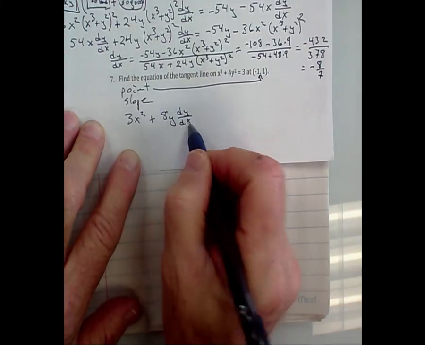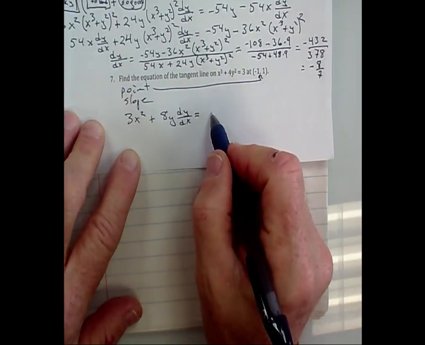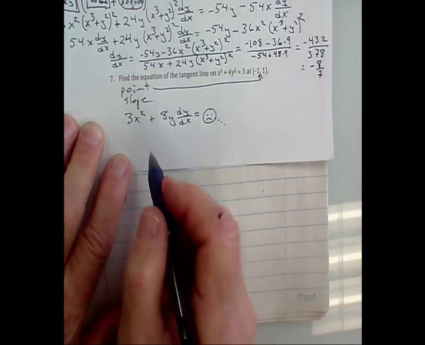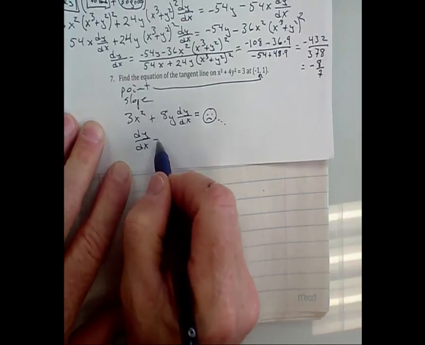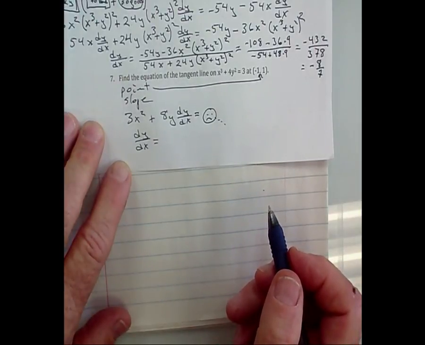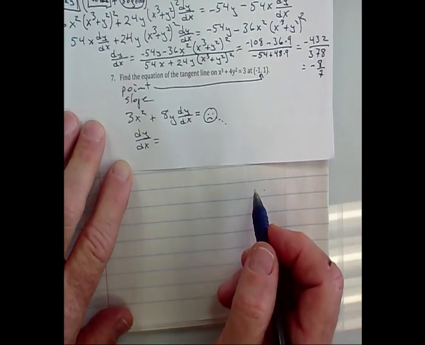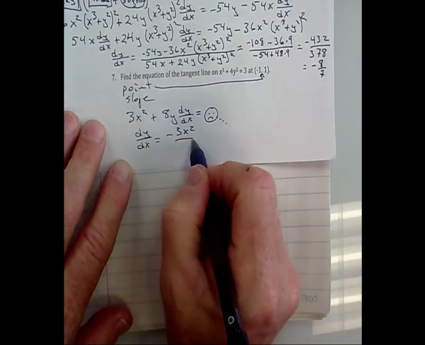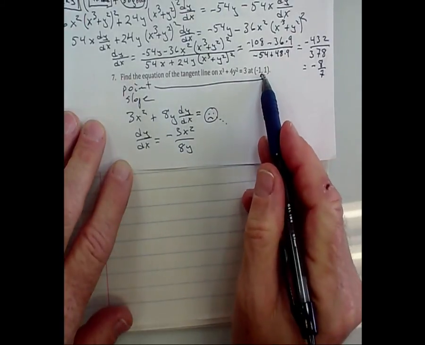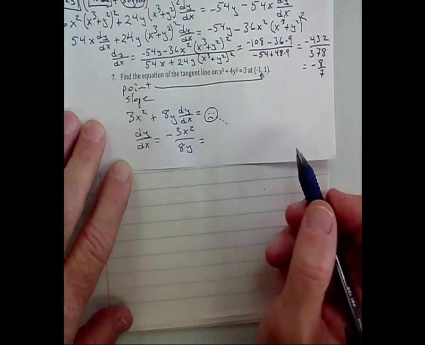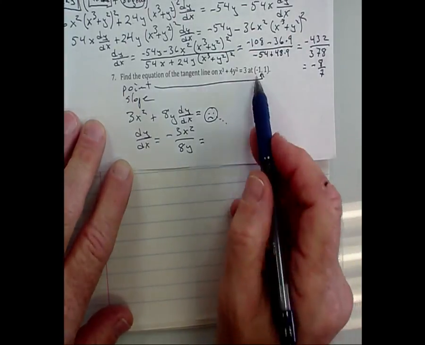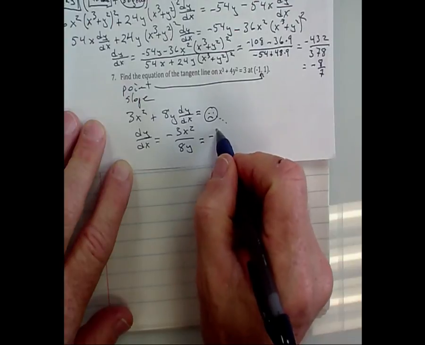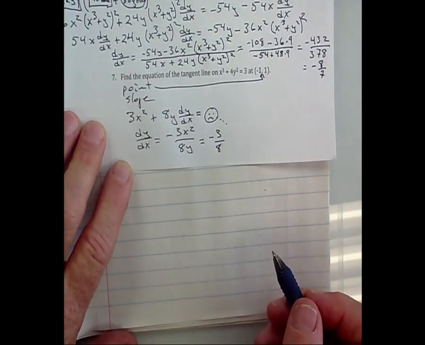Yeah, this is kind of a sad moment, so I'm just going to pause. What are we going to get over here? 0. My 3 is gone. Okay. So what is dy/dx equal to? Is it negative 3x squared divided by 8y? Yep, and we're plugging negative 1, 1 into there. What does that give me? If I plug a negative 1 in for x and 1 in for y, you get negative 3/8. This is a very typical AP problem.